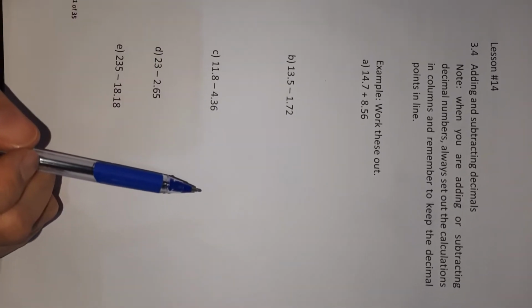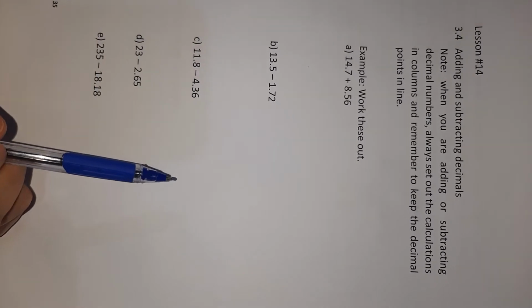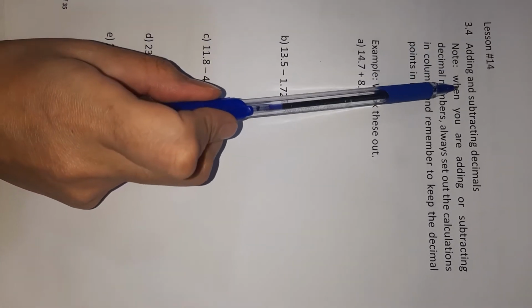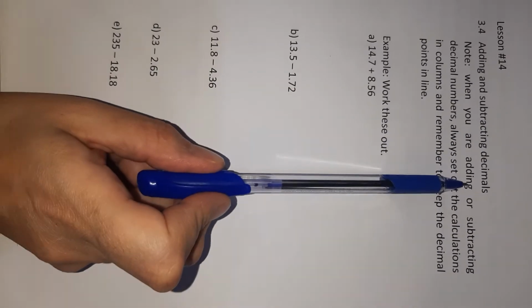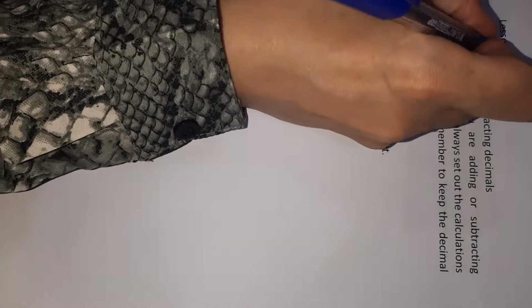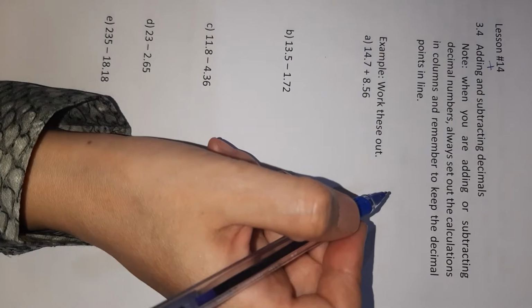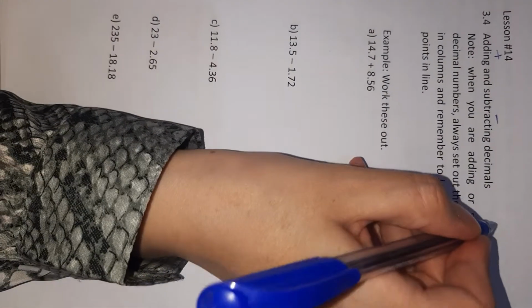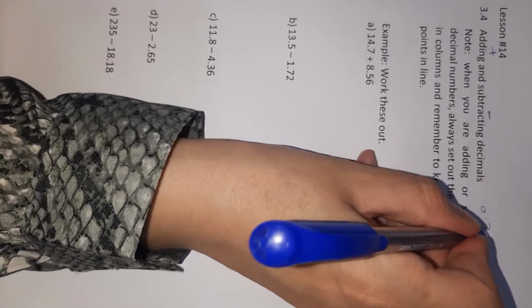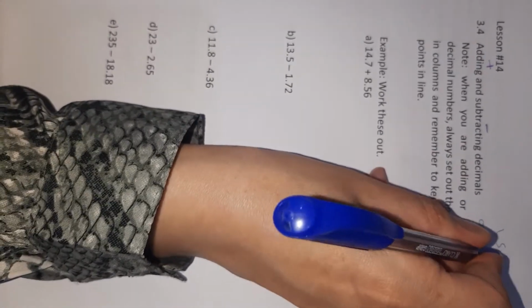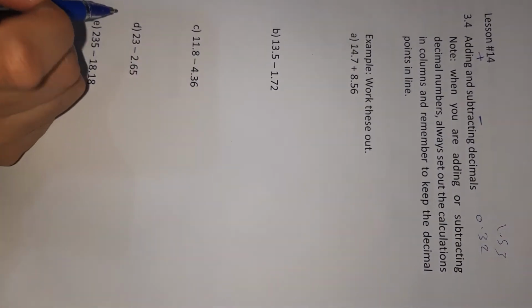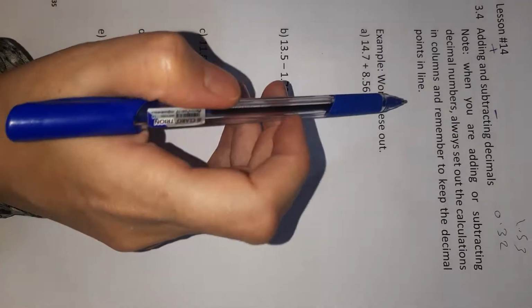I'm your math teacher. Today I'll give you the 14th lesson, 3.4, adding and subtracting decimals. You know the meaning of adding? Add. Subtracting means find the difference, minus. Decimals are like, for example, 0.32, 1.53. This is the meaning of decimal in general.